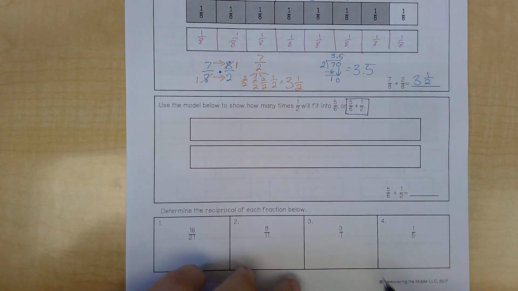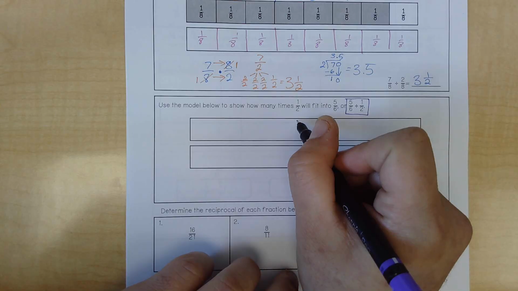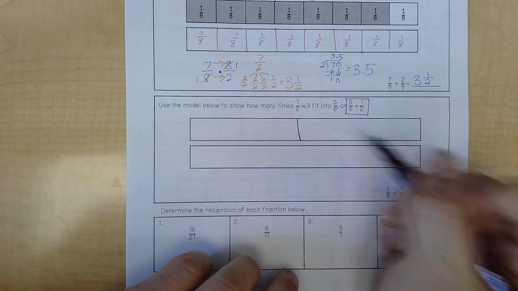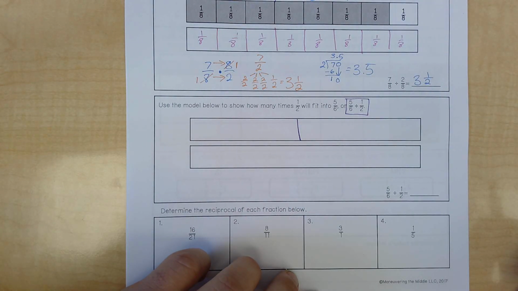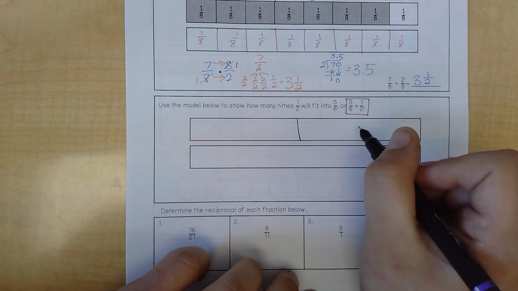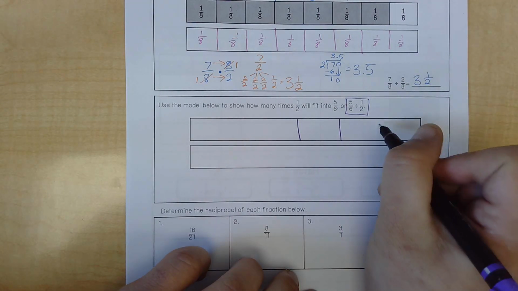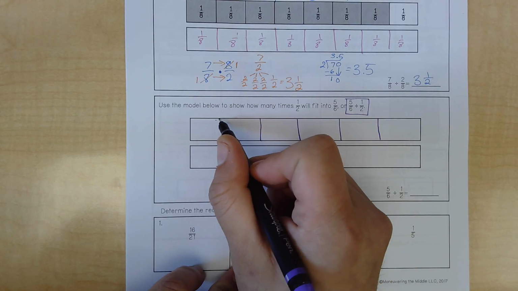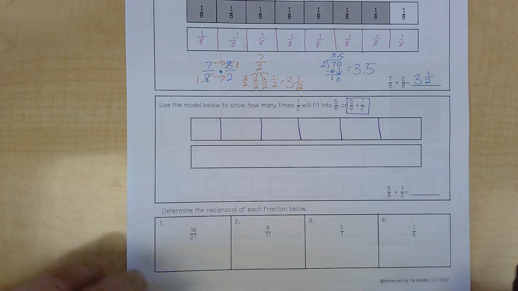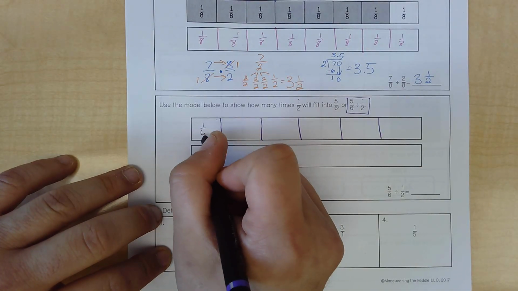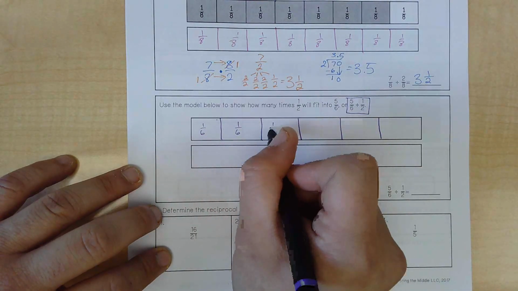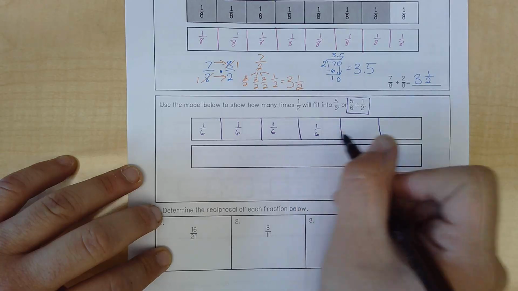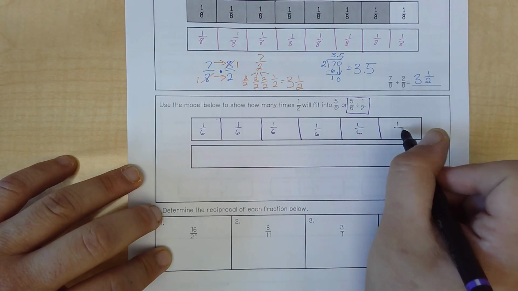So because my first fraction tells me I have sixths, I'm going to partition my top bar into sixths. So I'm going to split it in half, put 1, 2, 1, 2. On the inside, I'm going to write 1/6, 1/6, 1/6, 1/6, 1/6, and of course 1/6.